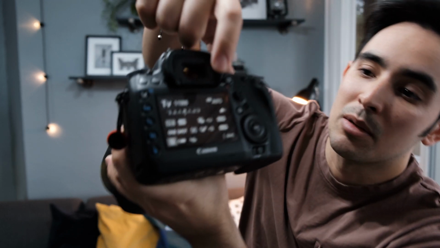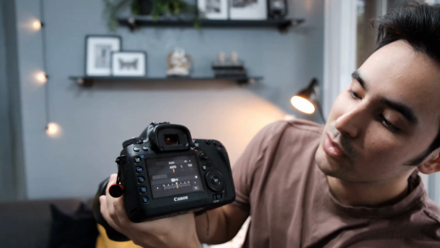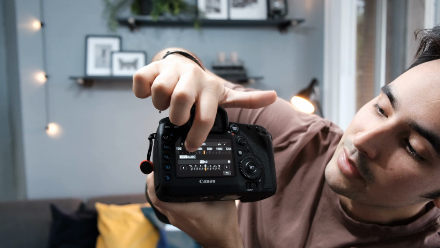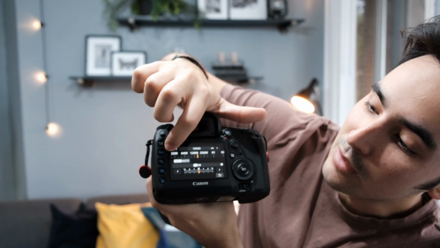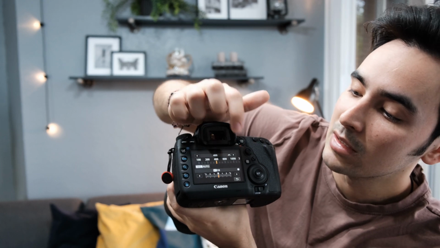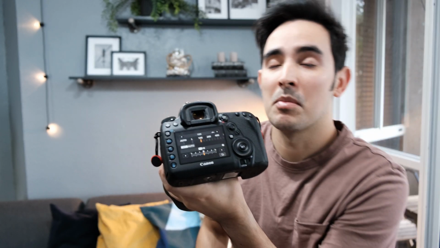I'm gonna demonstrate here on this camera. Pretty much your ISO is gonna be right here. Right now I have it set to auto, but if you were to move your ISO, you could see right there the different values. Different cameras will have better performance when it comes to low light, and what is the maximum ISO you can go up to, and at what point will the camera start to not be usable.